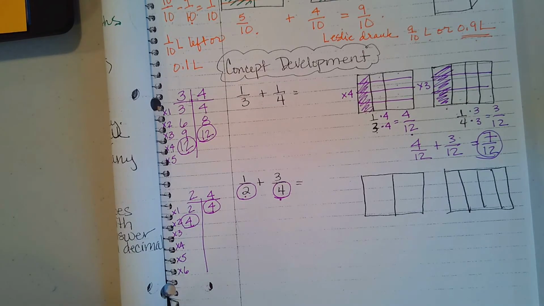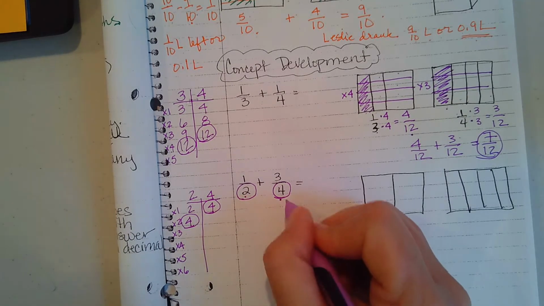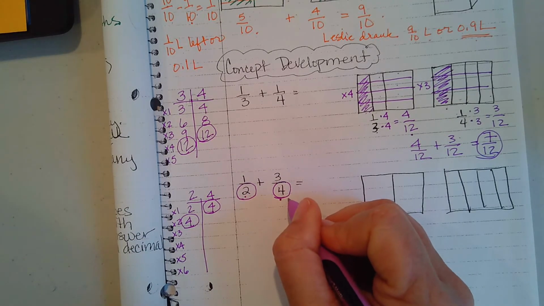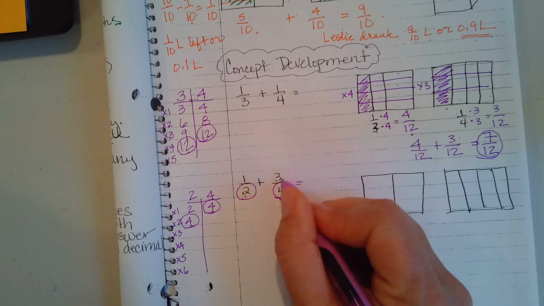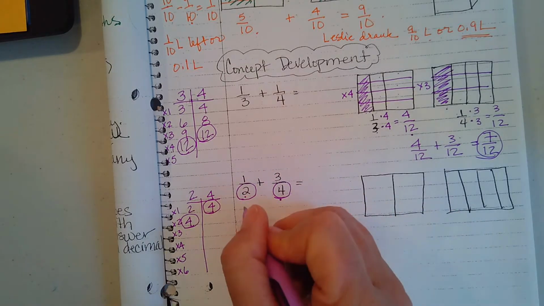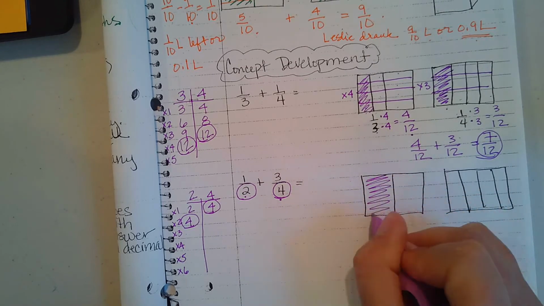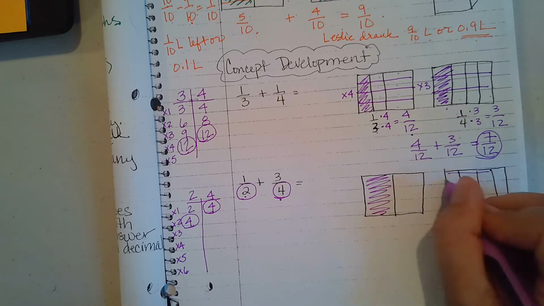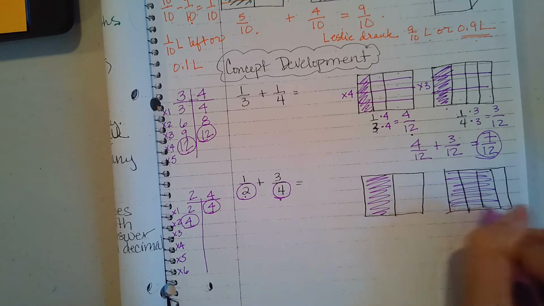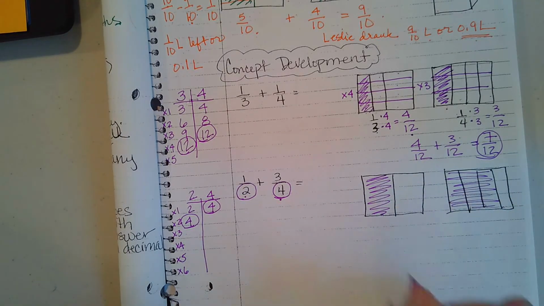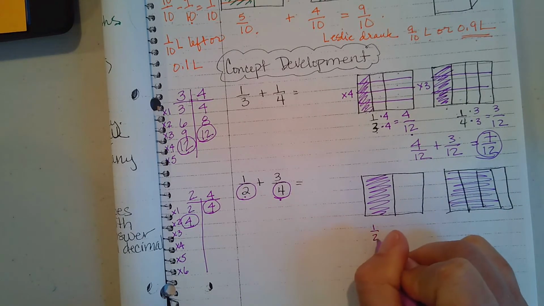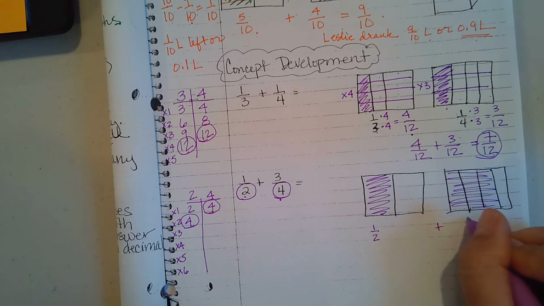They both share 4, right? So do I need to do anything to this one? I'm going to actually keep 3/4 just the way it is, right? So here is 1/2. Here is 3/4. So here's my 1/2 plus my 3/4.